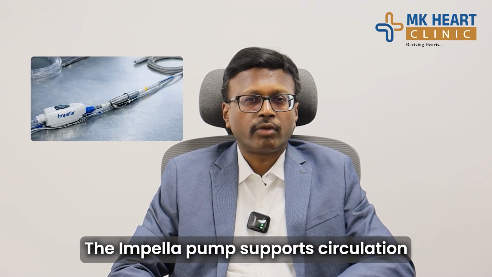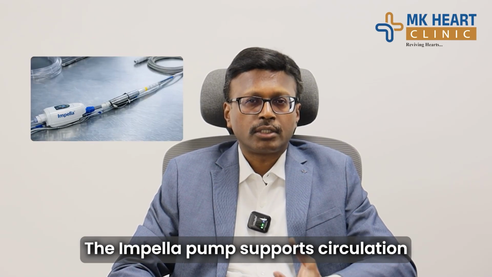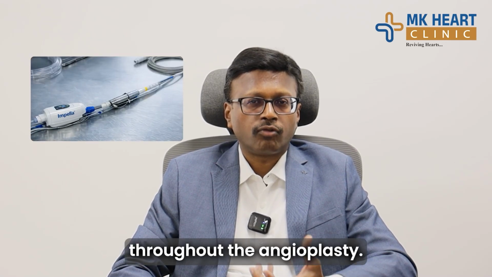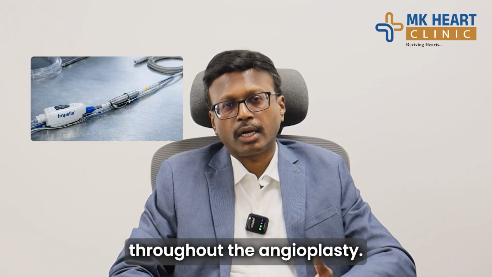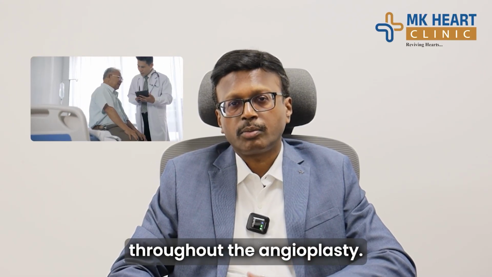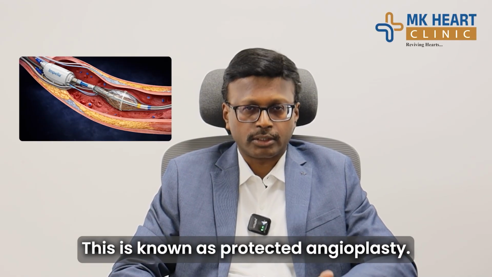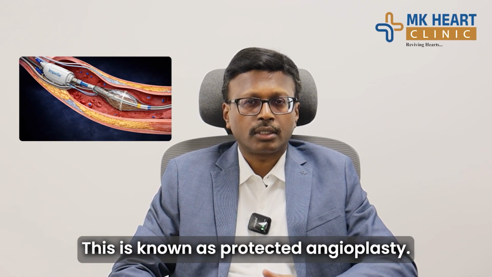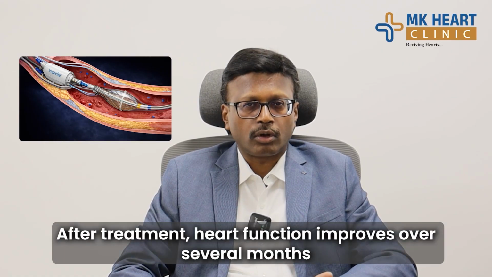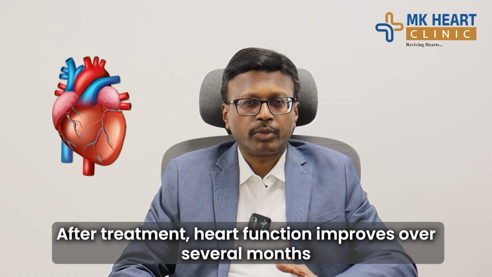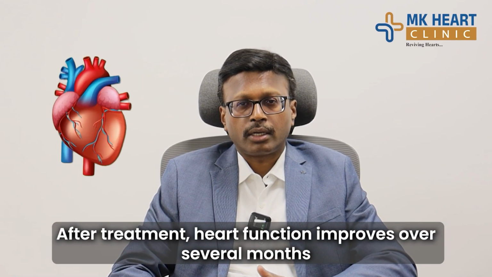There is a specific device called impeller device, which is basically a pump-like axial flow device, which pumps the blood out of the heart. Even if there is a cardiac arrest, at that time it can manage, so patients will not be having any life-threatening issue. Angioplasty is done with impeller device. It is called protected angioplasty, where protection is there for the cardiac output so that patients don't get into problems. This is specifically indicated when the pumping function is too low, so that we will manage the patients.